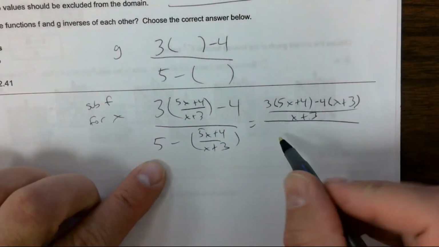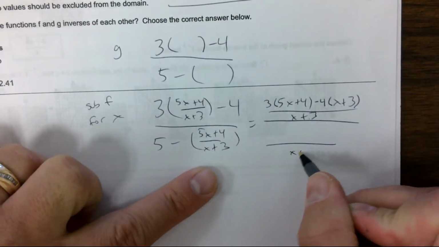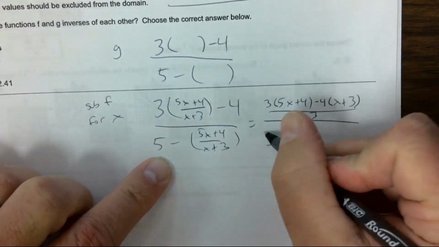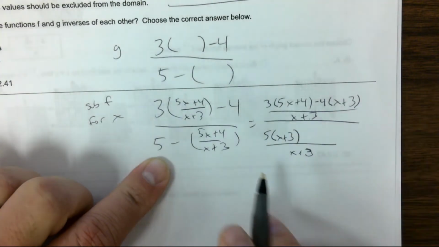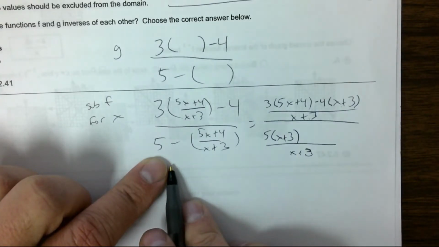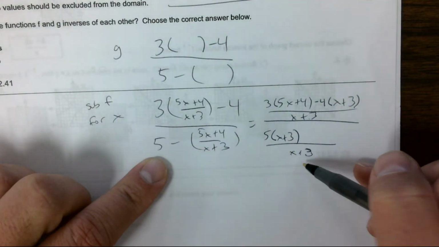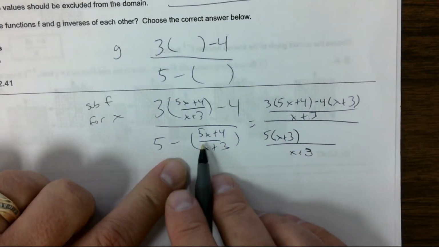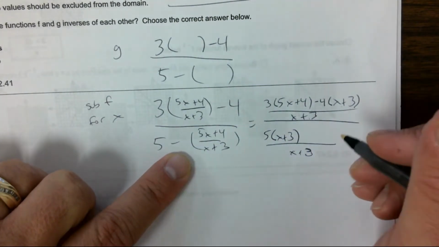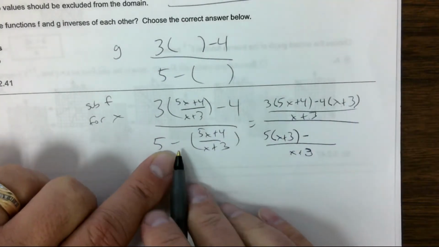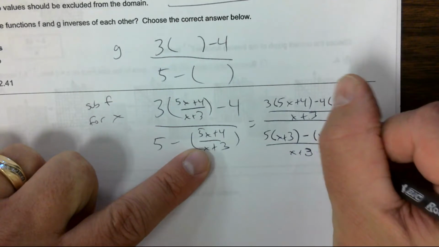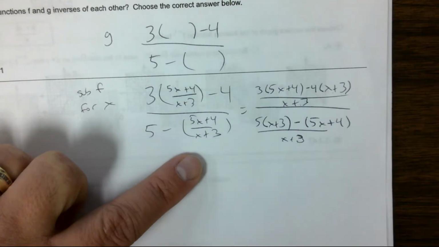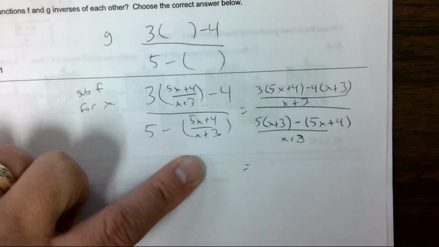Okay, and then on this end, we need our x plus 3 for our denominator, and we would need 5 times x plus 3 like that for it to match. Because whenever it's the same thing on top and bottom, those cancel to 1. And then this end, the best way is probably just to keep the minus and then the parentheses. You could distribute if you're into skipping steps, but that's probably not the best approach.